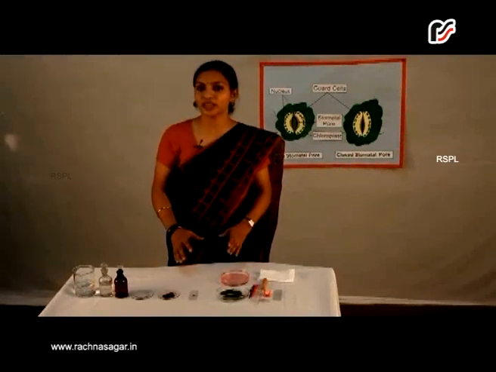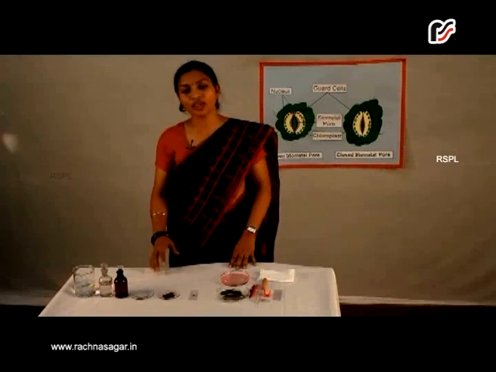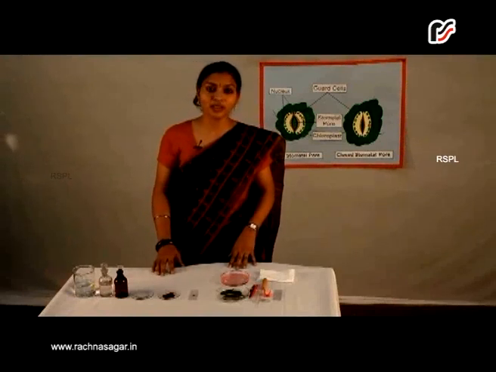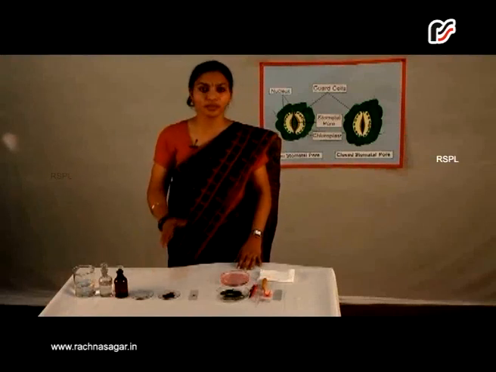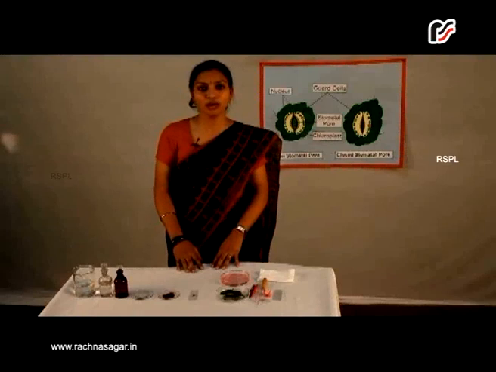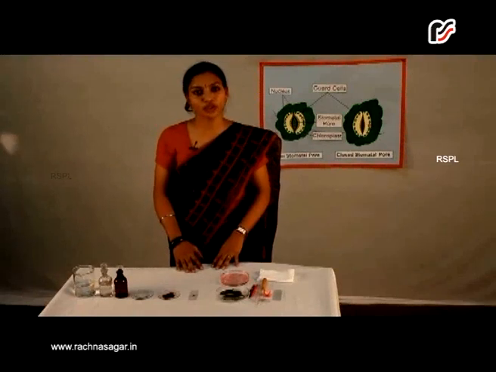One more question which is basically theoretical, it can be asked related to labeling of the diagram. Like guard cells can be asked. Inside the guard cells, nucleus, chloroplast are given. They can be asked what are these parts, and just mark them. So this is all about the first experiment, preparation of leaf peel to observe stomata.